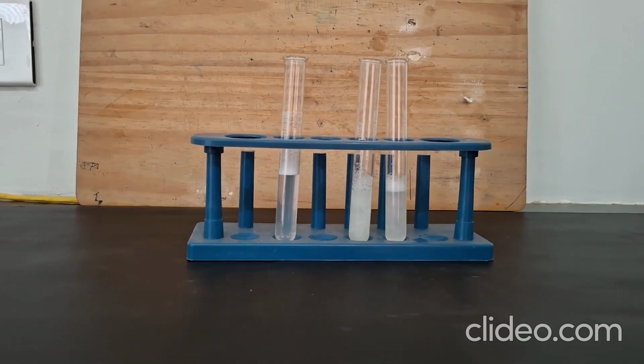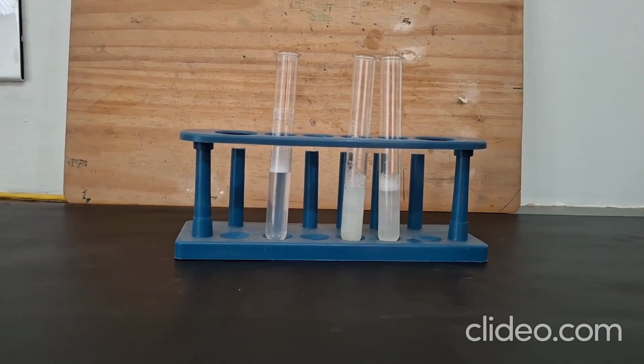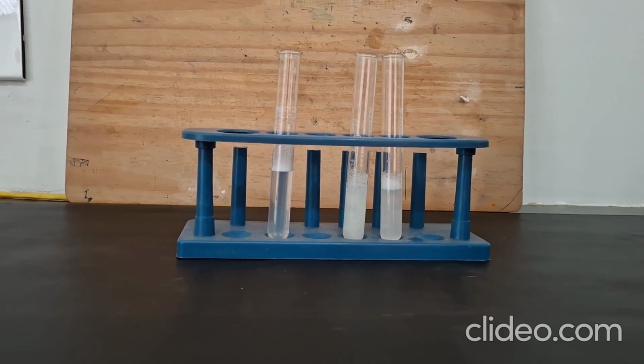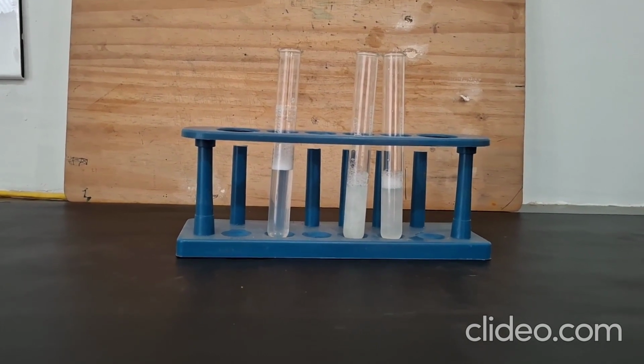You can also try this experiment using samples of water from different sources to see how soft or how hard that particular sample is.